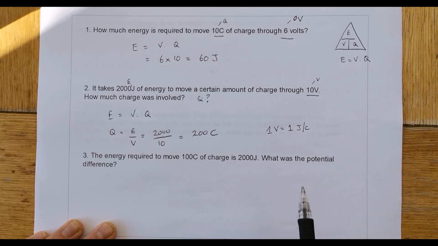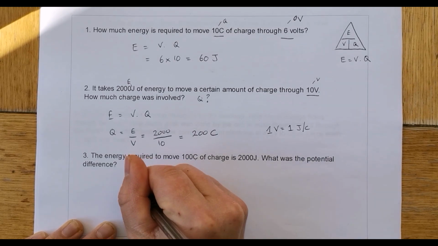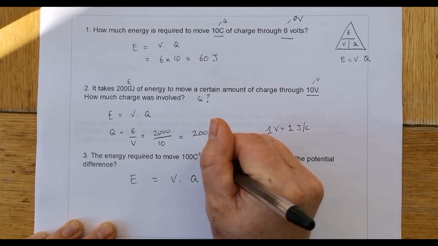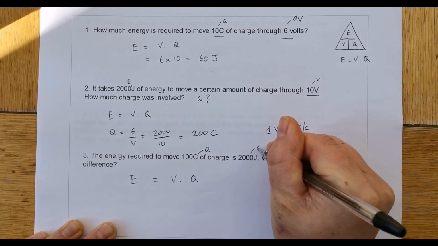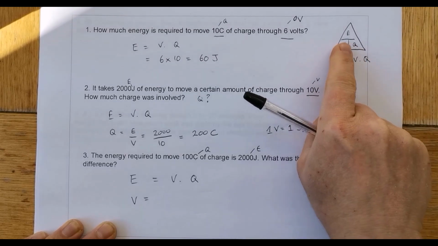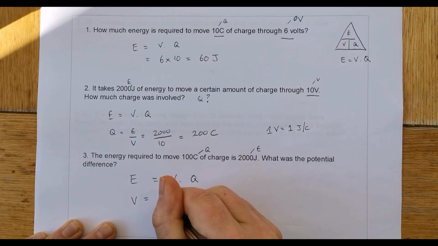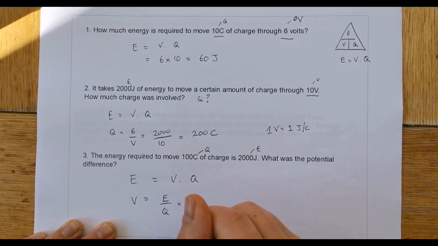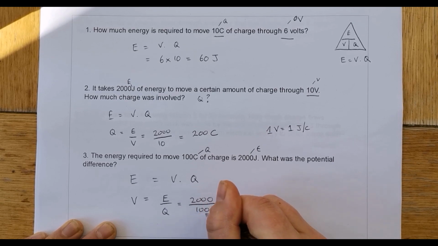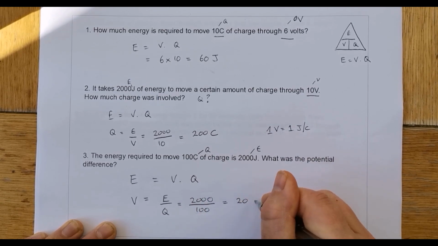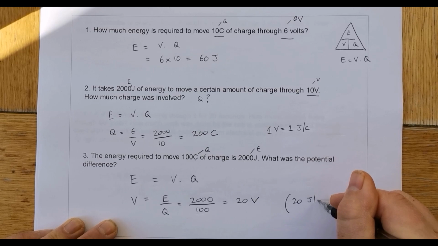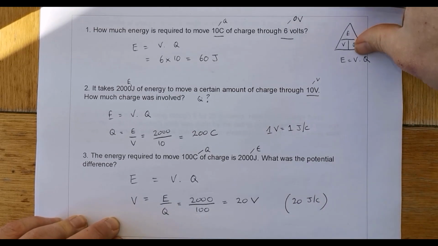It just makes sense. The energy required to move 100 coulombs of charge is 2000 joules. What was the potential difference? So E equals VQ. We always write that down. This is my Q and this is my E. V equals E over Q, which is 2000 divided by, in this case, 100, which is 20 volts. 20 joules per coulomb. That just means the same thing.